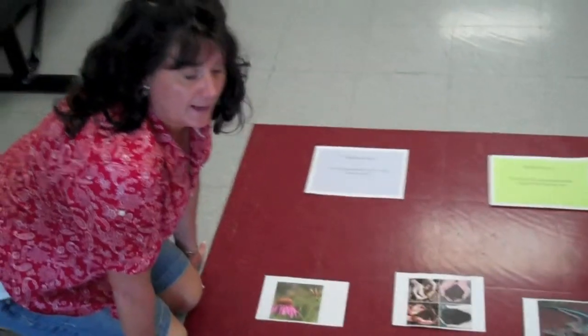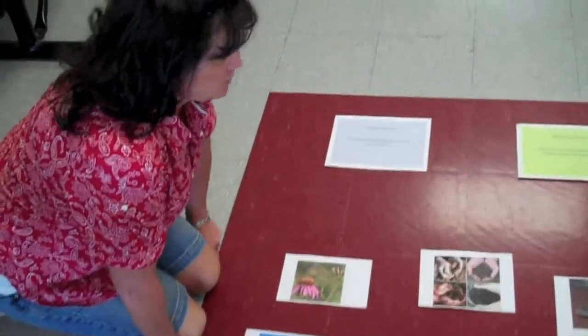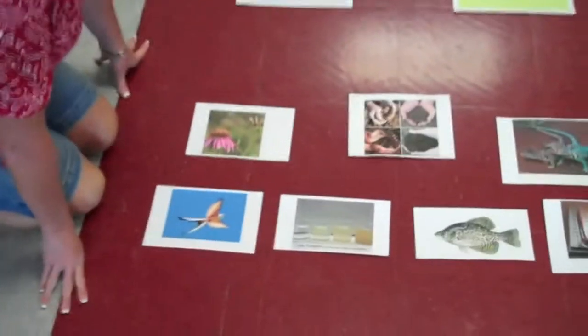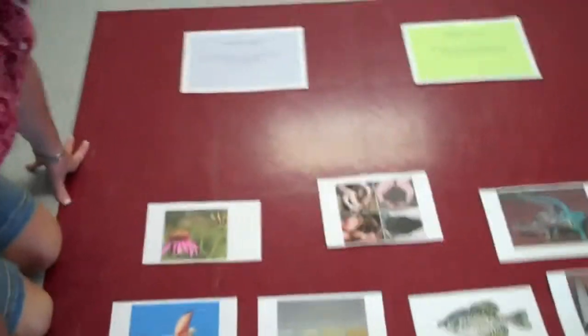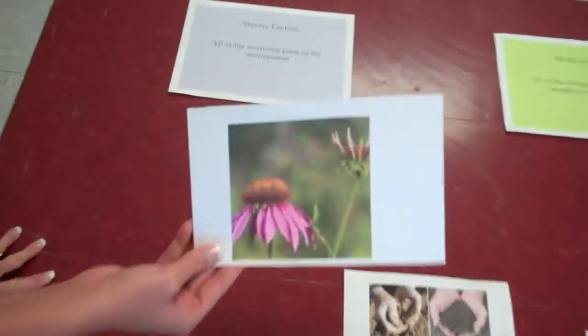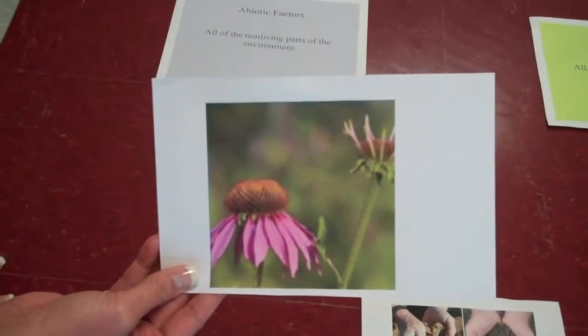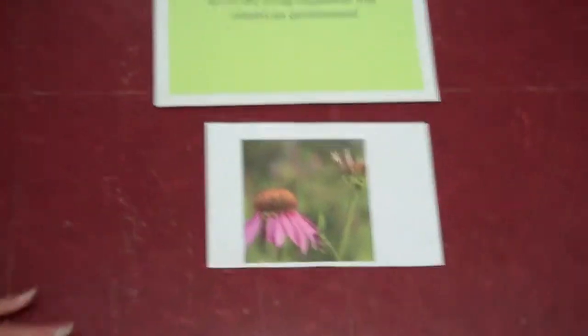Now we're going to play a game. We're going to sort these pictures, which each represent a biotic or an abiotic factor. The first picture we're going to look at is the coneflower. We know that the coneflower is a living thing, so we would put it under biotic factors.